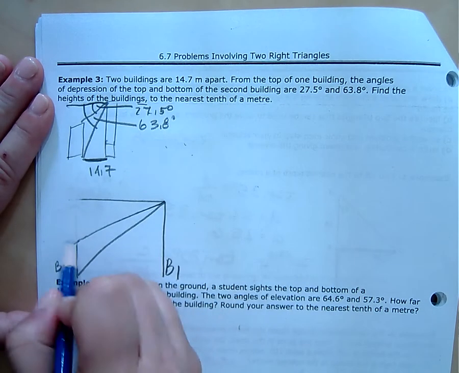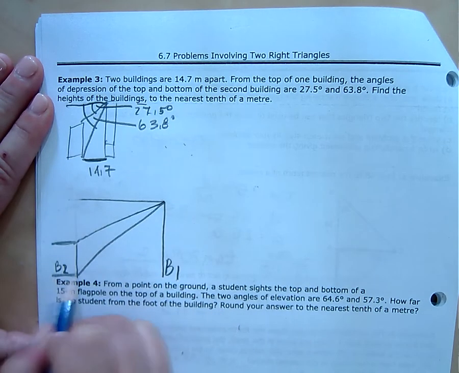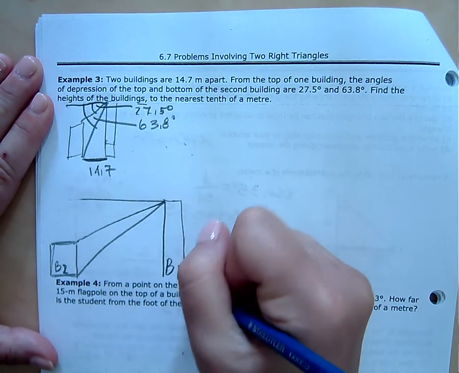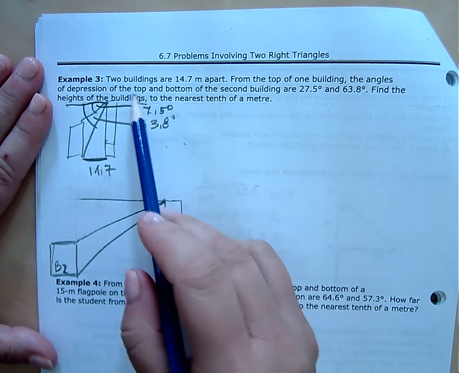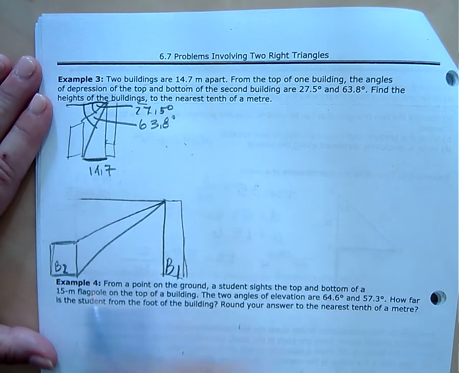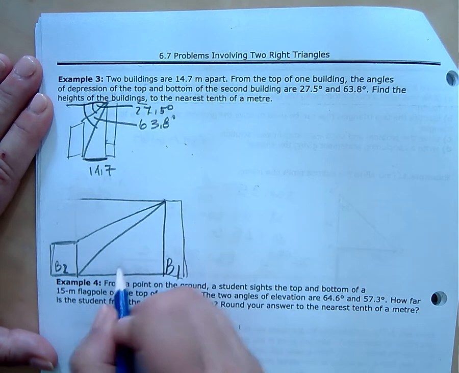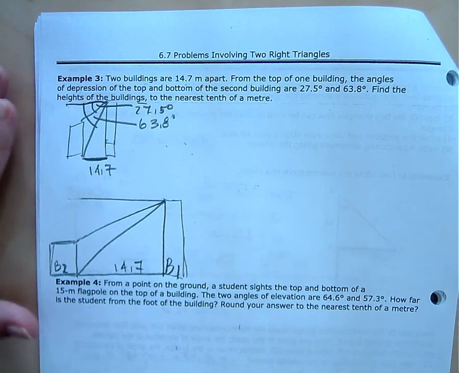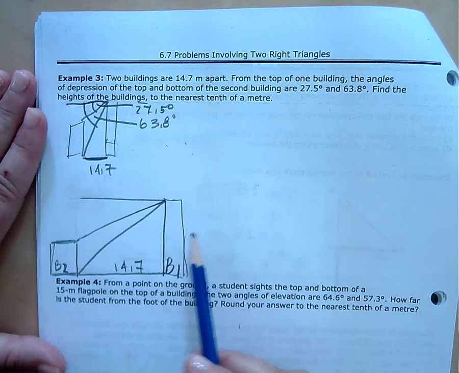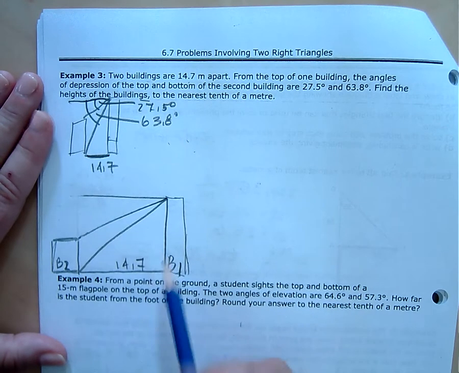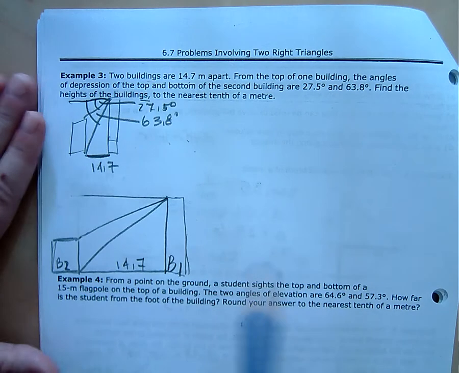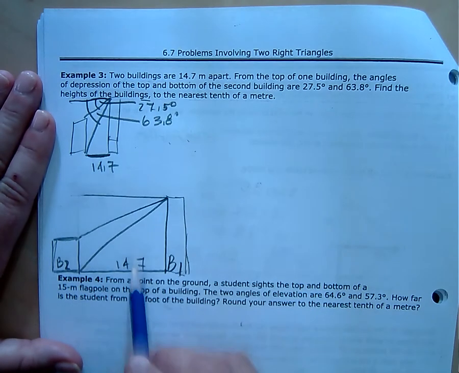This is the top of the building, and this is the bottom of building 2, and this is the top of building 1. Let me see if I've got this right. Two buildings are 14.7 meters apart. So as you can see, if you need to draw the diagram twice, you do. Once to sort of think it through like I did, and then another time to really see what's going on and use the diagram. So, two buildings are 14.7 meters apart.